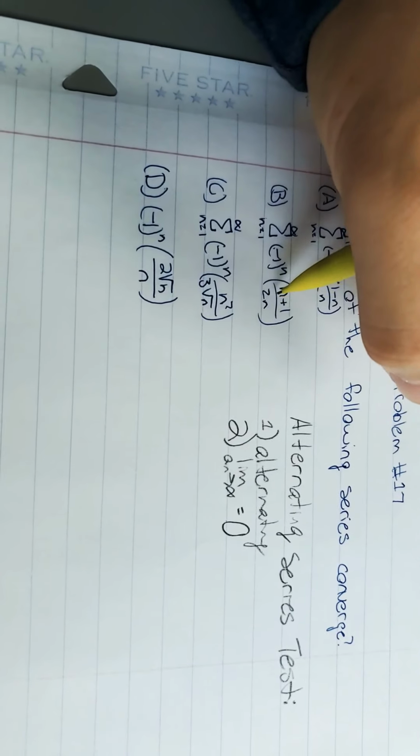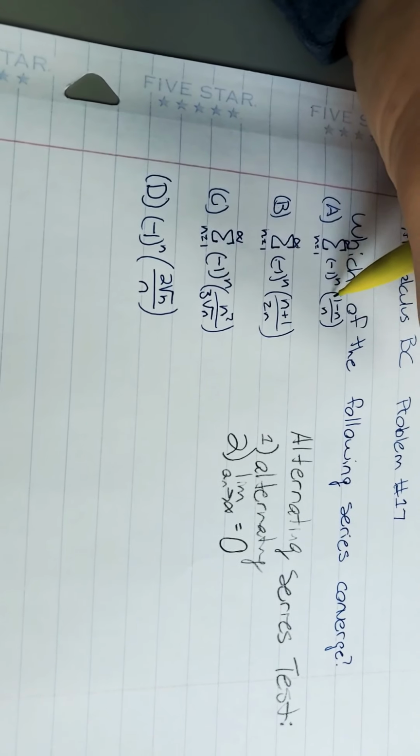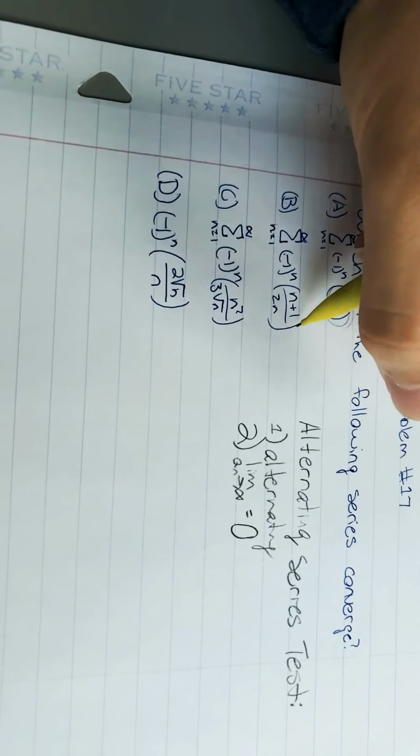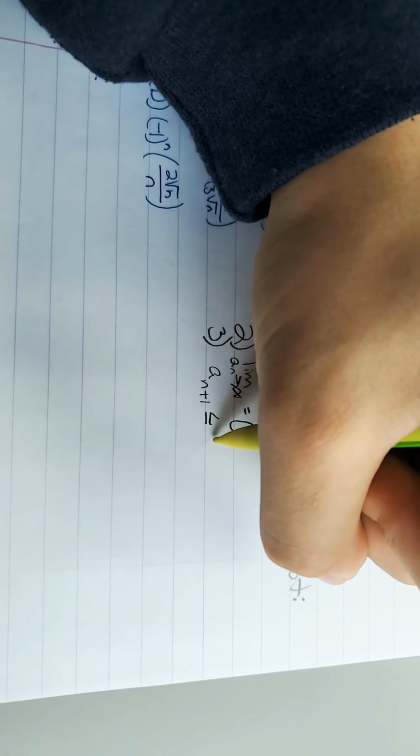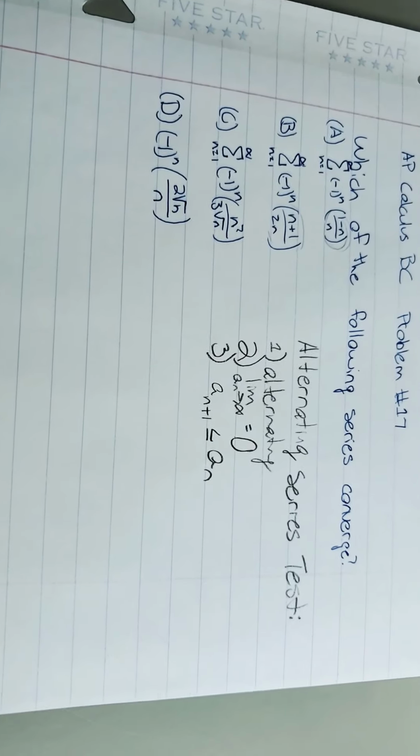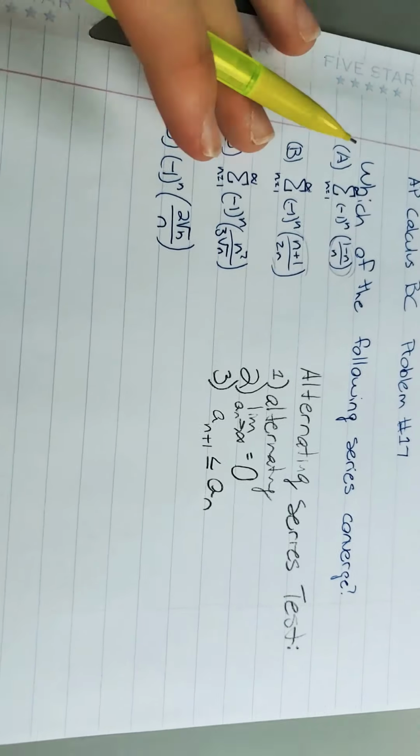Now, a of n would disinclude the -1 part, so it would just be these big boys over here. So if that limit goes to 0, then it passes that part of the test, and then a of n plus 1, as in the next term, needs to be smaller than the previous term. And so if something passes all three of these, then it converges.